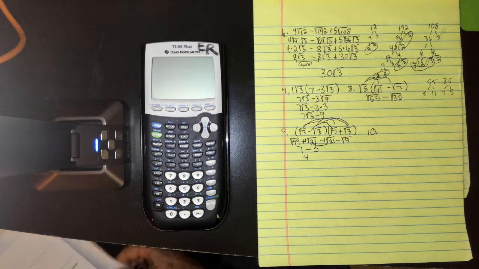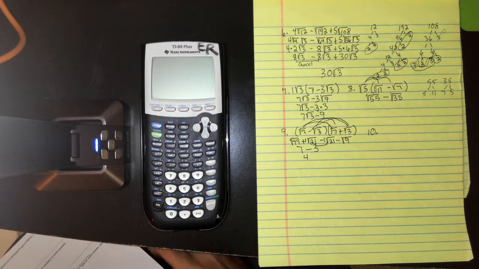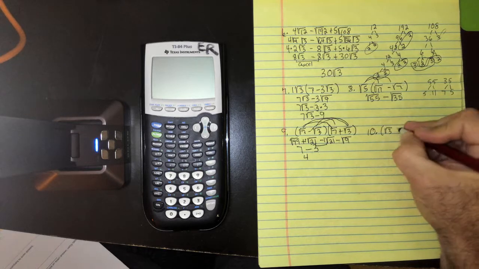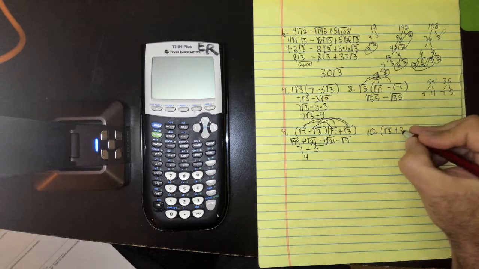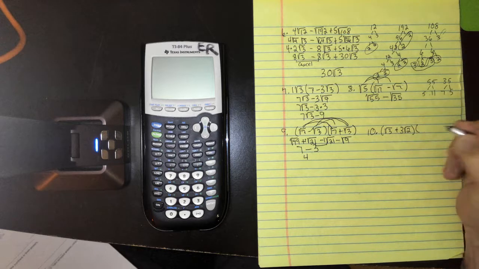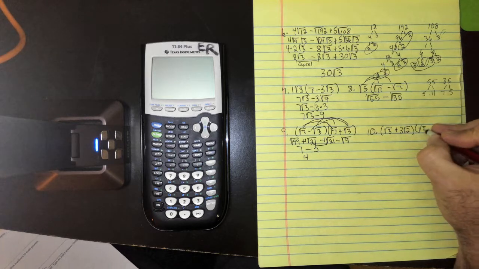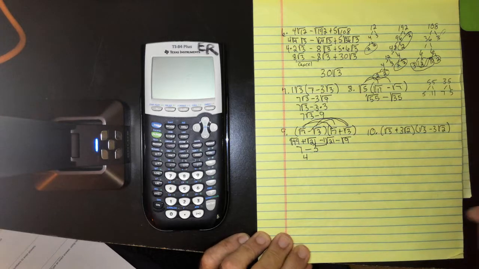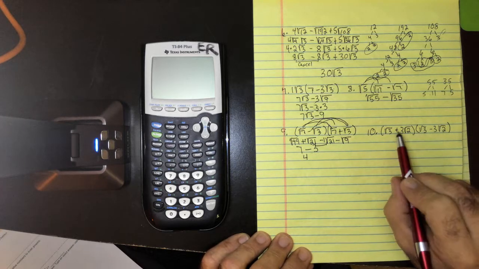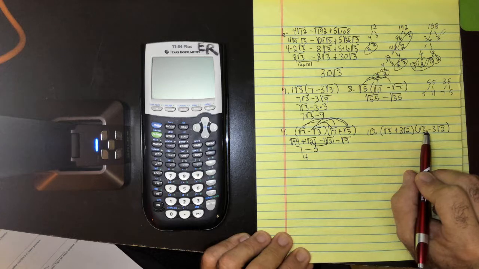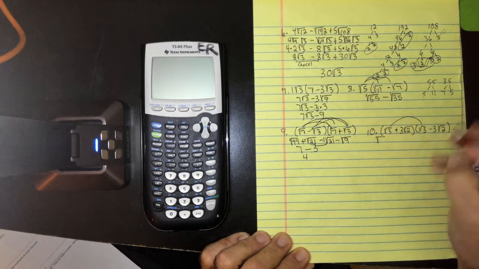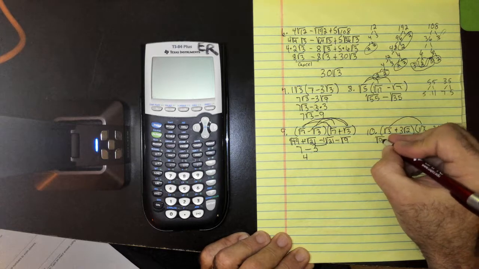Alright, y'all, I'm going to try to squeeze in a few more of these. Here I got square root of 3 plus 3 square root of 2 times square root of 3 minus 3 square root of 2. So notice these are conjugate pairs too. They're the same except one's being added and one's being subtracted. Alright, these both can stay under the radical because they're both under the radical. 3 times 3 gives me square root of 9.